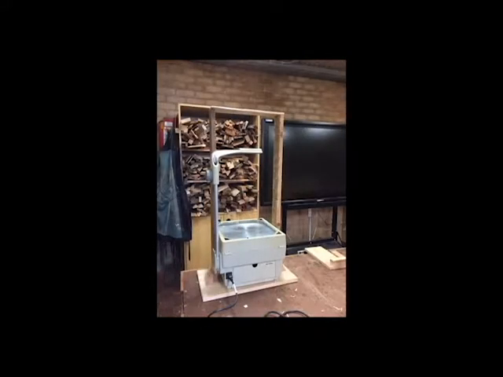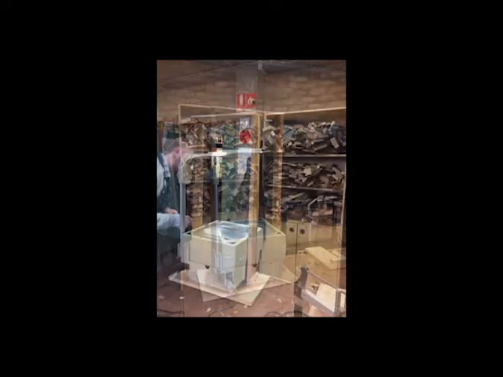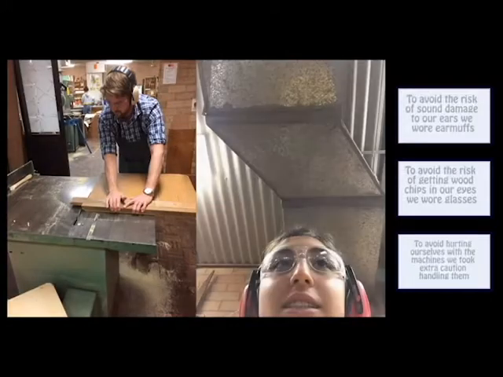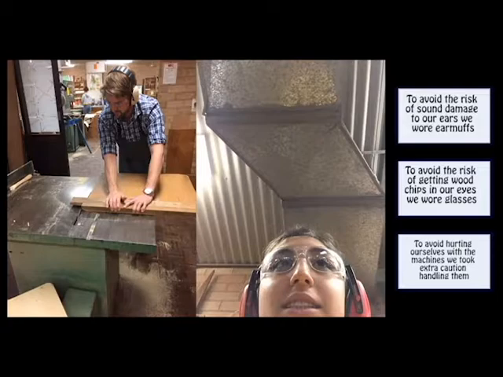Precautions had to be taken during the development of the multiplane as we were in the woodwork rooms and using sharp objects. So in order to be safe in the workspace, we equipped earmuffs and glasses and took extra caution when using the machines.